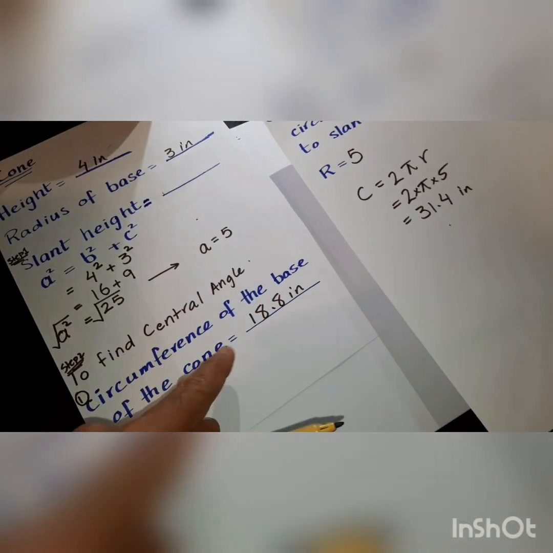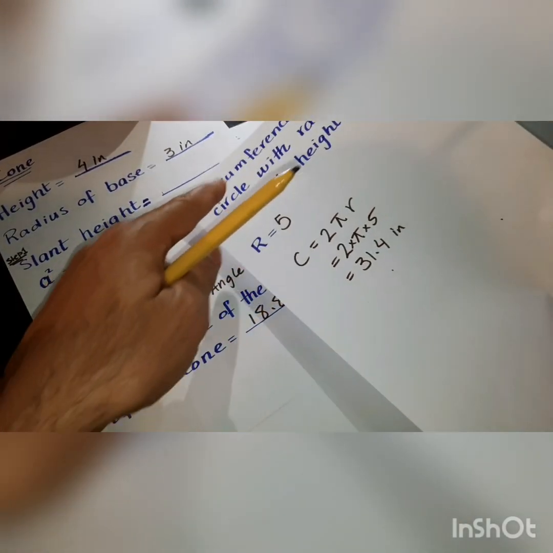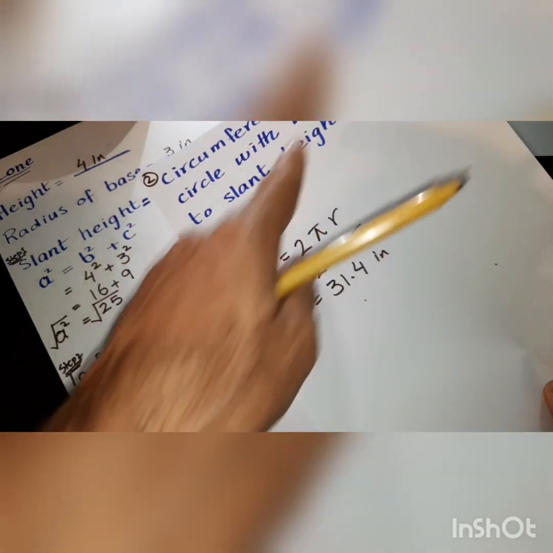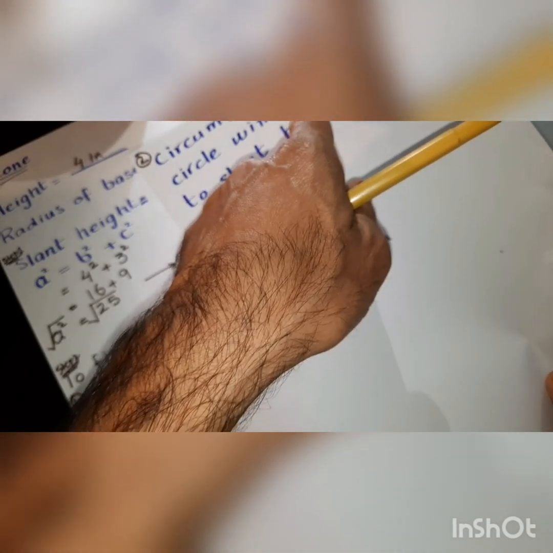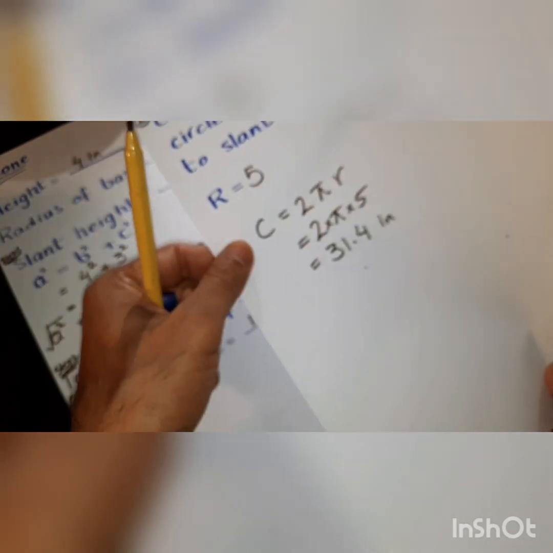Next, we are going to be using these two values: the circumference of the base of the cone and the circumference of the circle with the radius equal to the slant height.